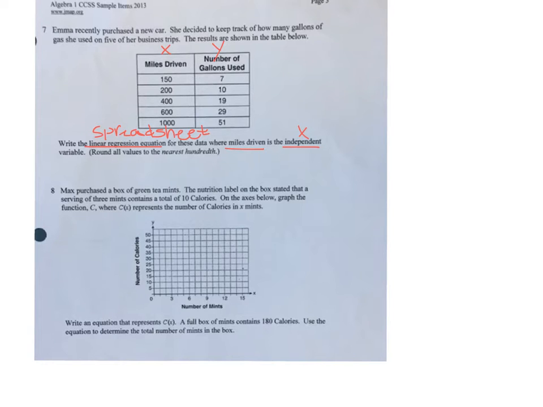So linear regression is menu 413. Make sure you select what you labeled as the name for your x and y. So for my x, I labeled it MI, so I had to select that. And for my y list, I labeled it GA, so I had to make sure I selected that. Sometimes that's easy to forget.